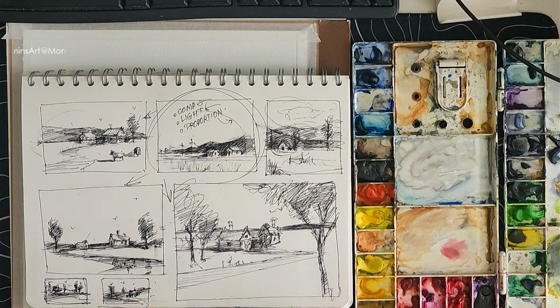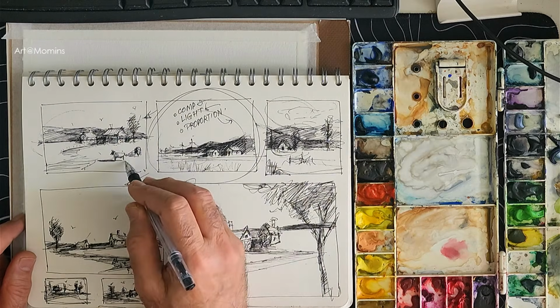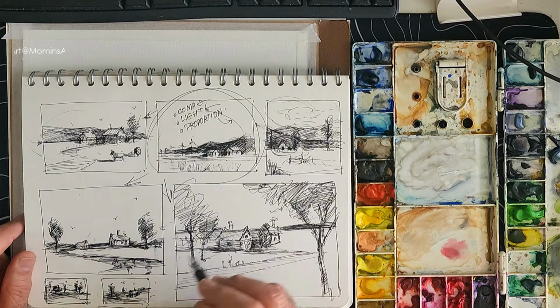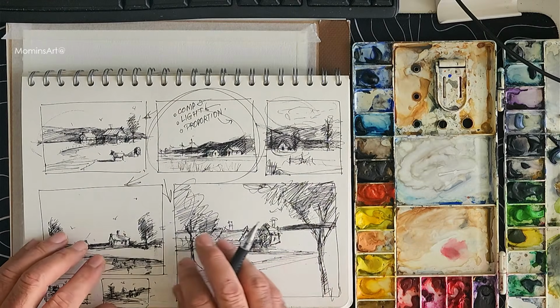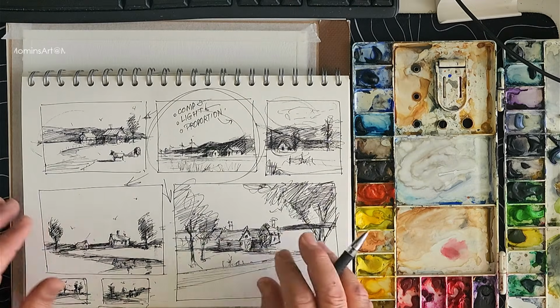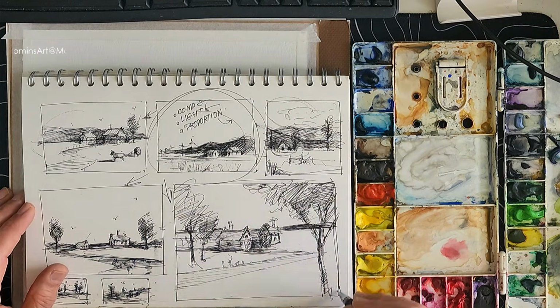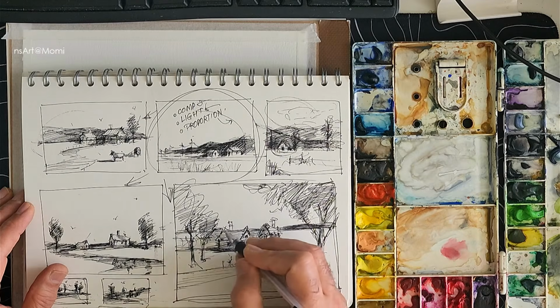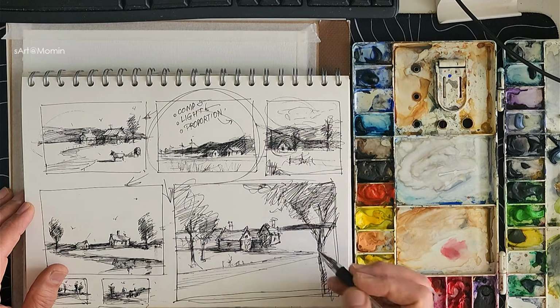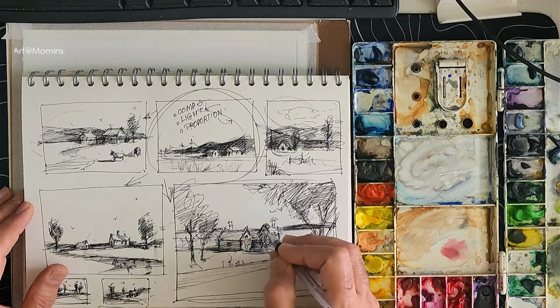So you see that it's already done, right? Basically I composed these paintings. I composed all of these thumbnails. That's what you have to do before you start a painting: you need to compose. Let's say you have a reference photo, and let's consider this as a reference for us. You see the houses here in the middle, and you don't want these houses to be in the middle, right? And where the light is coming from.